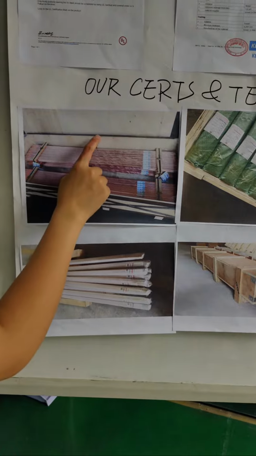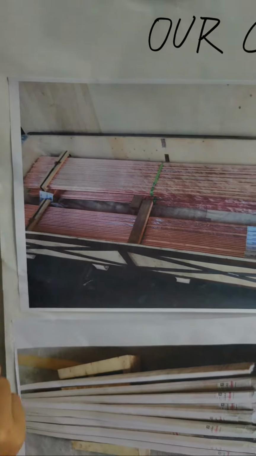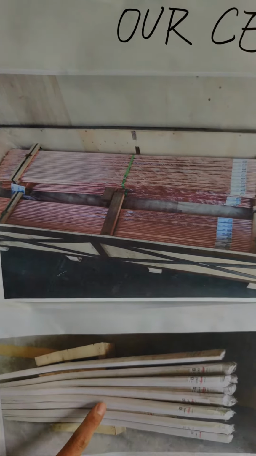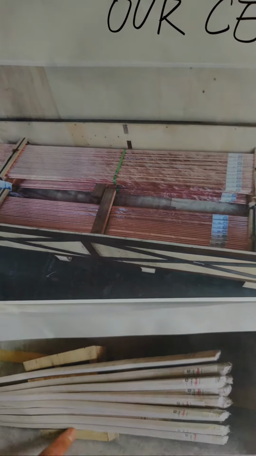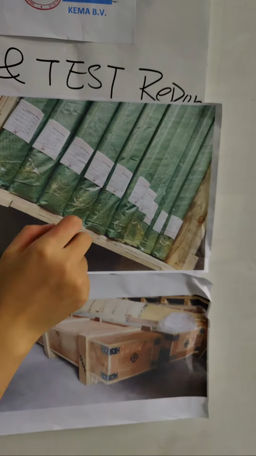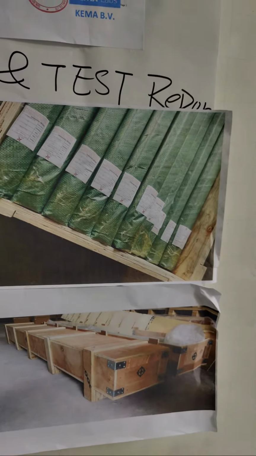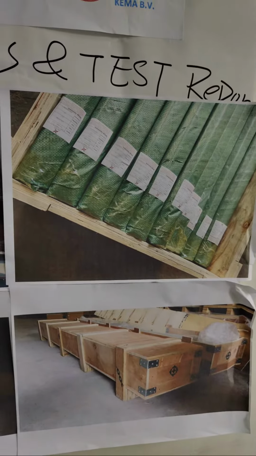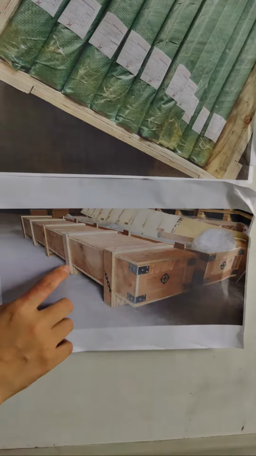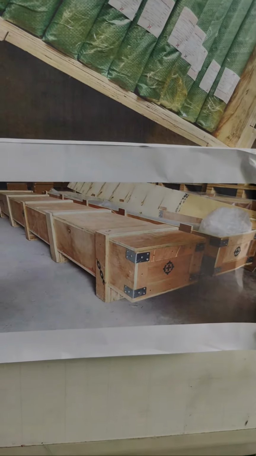As you see here, we use a wooden box and steel accessories to pack our earth rod, and we also use foam when sending samples, and nylon bags to prevent corrosion or damage. And here, this is the wooden box. We have already packed them very well.